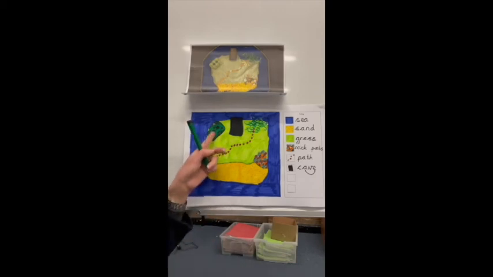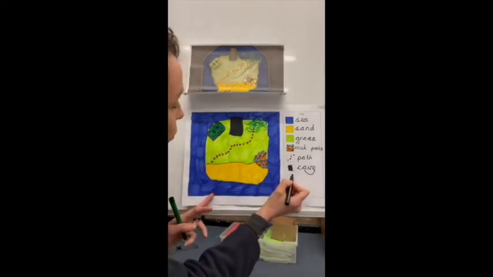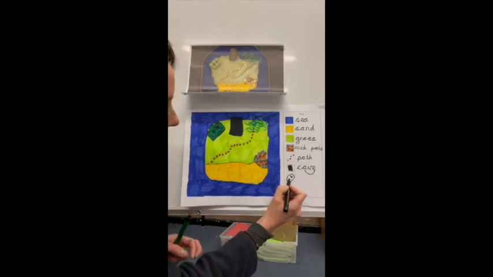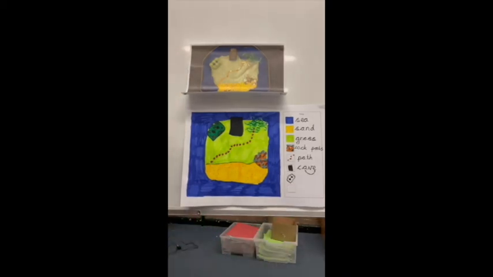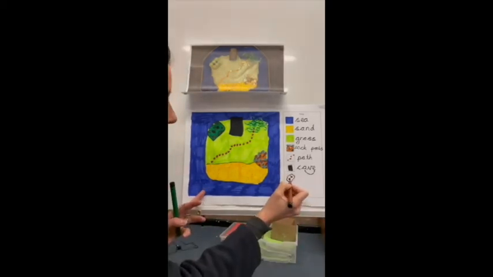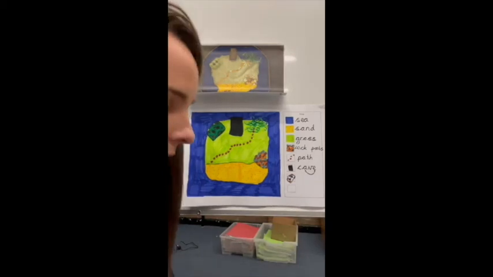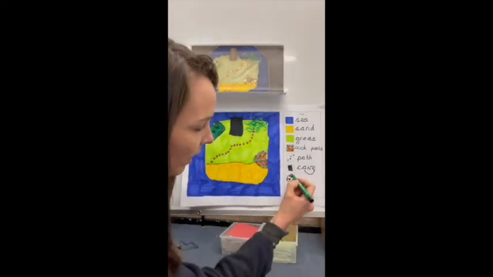Now my mountain range, I need to try to draw that. I'm going to draw it at the same angle, trying to draw exactly the same shapes as I used on my map so that nobody gets confused when they are looking for the mountain range. I don't want them to confuse it with the grass. And the rest is coloured in the dark green colour.